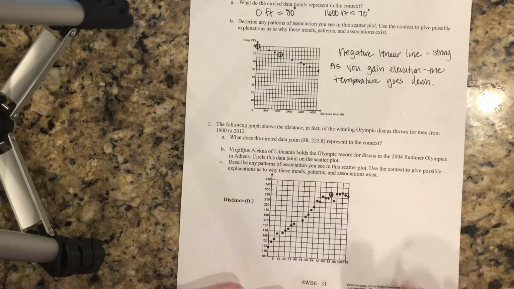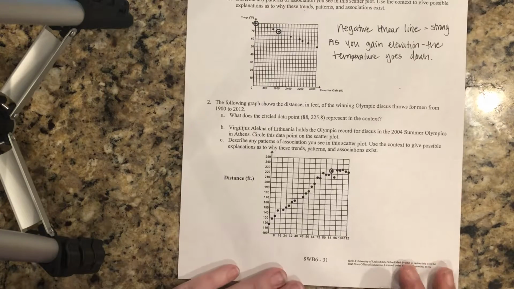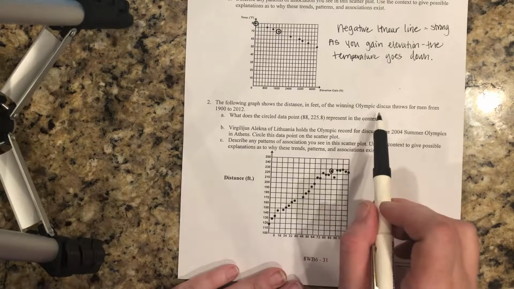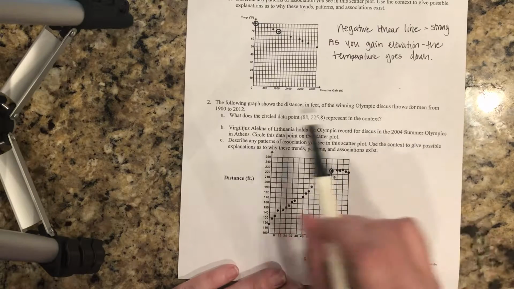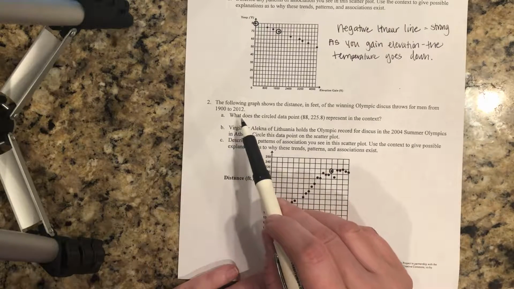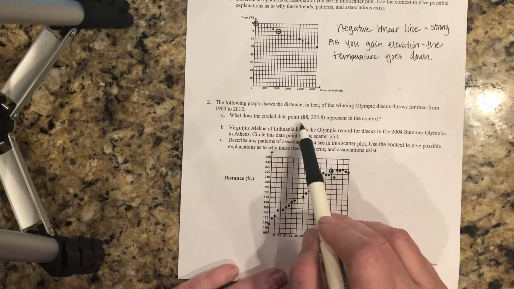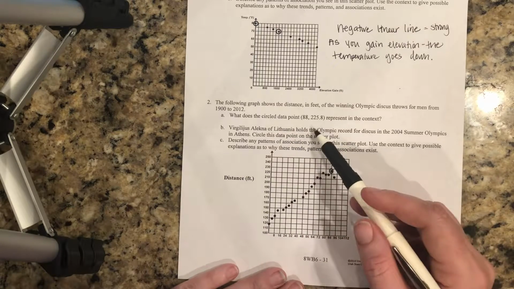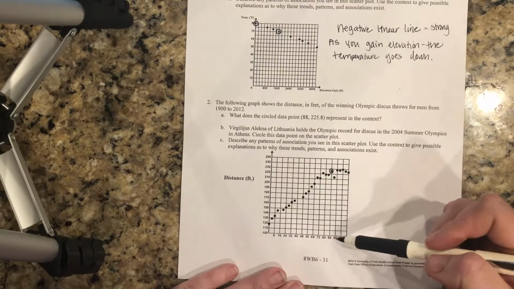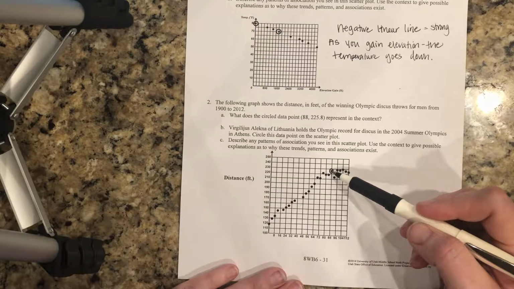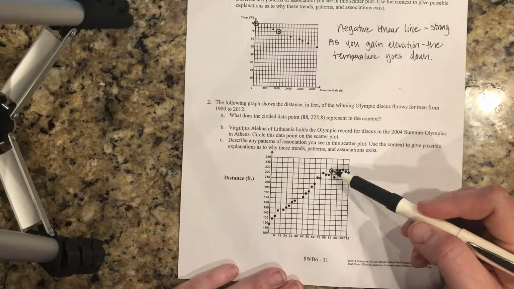Okay, number 2, the following graph shows the distance in feet of the winning Olympic discus throws for men from 1900 to 2012. What does the circled data point at 88 and 225.8 represent in the context?